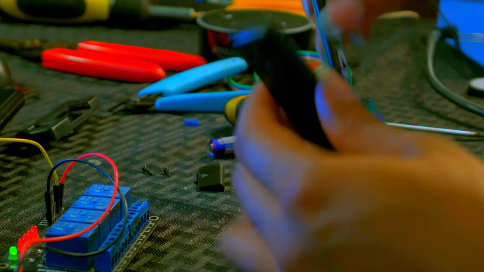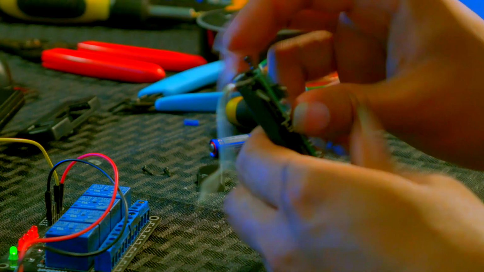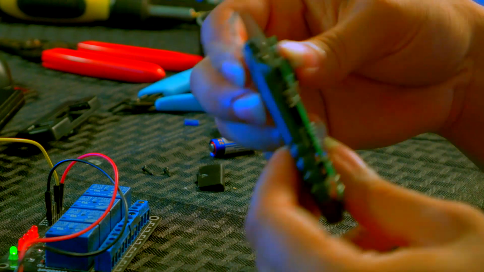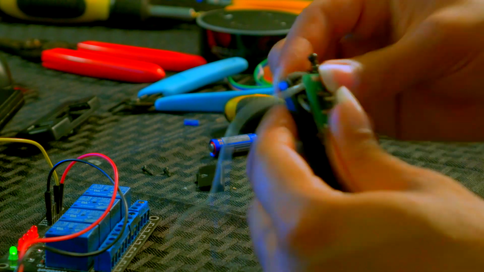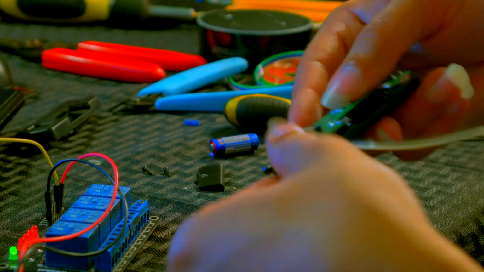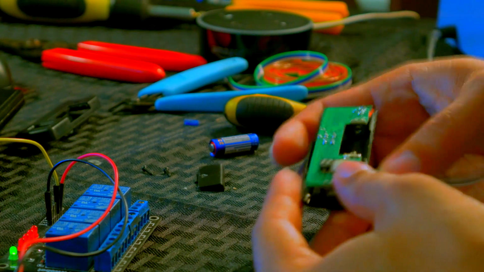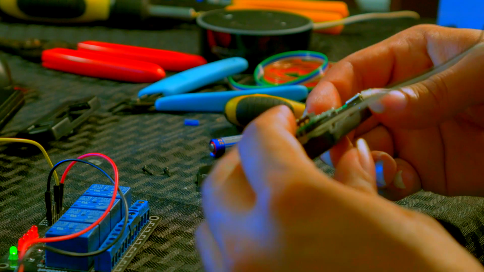All I have to do now is put this all back together and make sure that the slider right here is connected to the switch on here. Don't force it in.